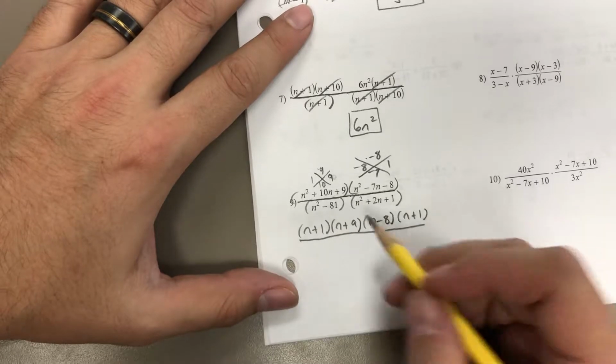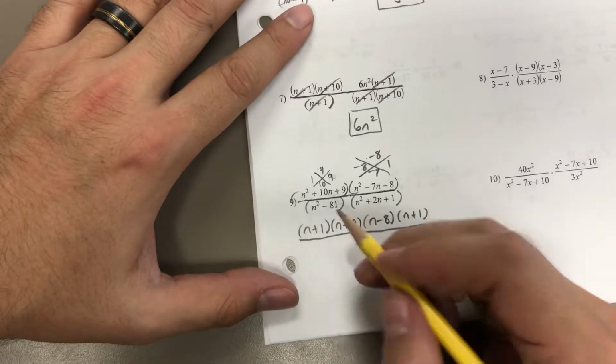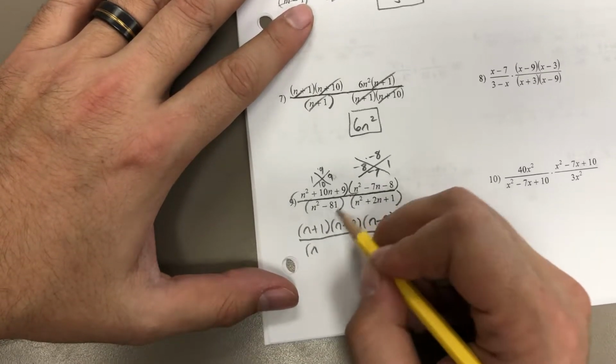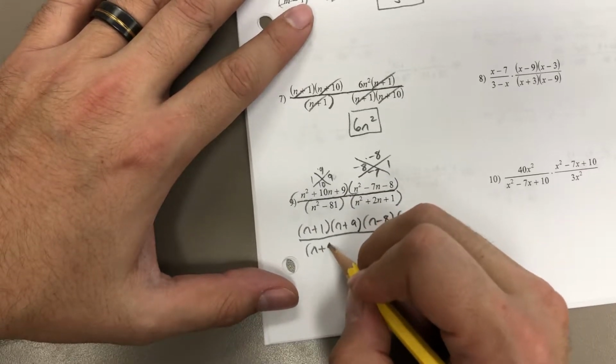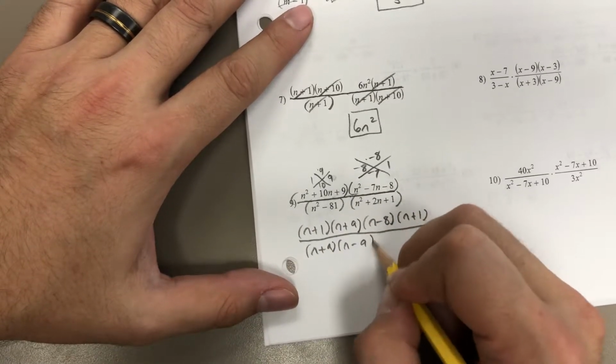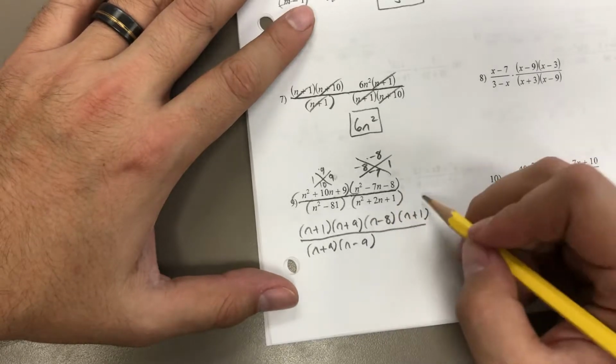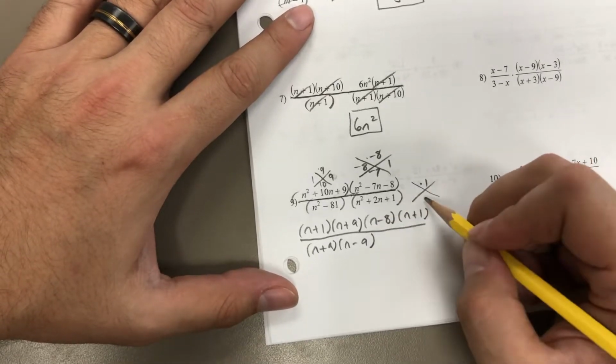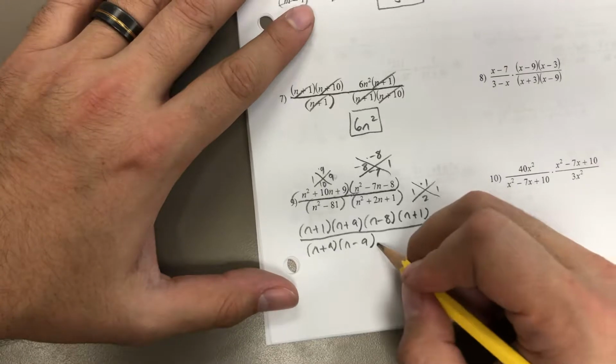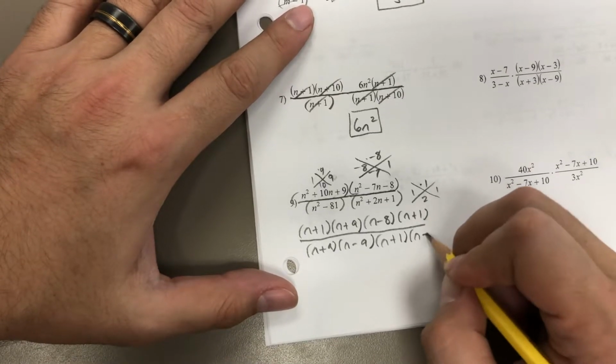N squared minus 81, so this is a difference of squares. So this just simply becomes n, and then the square root of 81 is 9, so n plus 9 and n minus 9. And then for this last one, we need to find numbers that multiply together to be 1 and add together to be 2, so that's 1 and 1. So we have n plus 1 and also n plus 1.